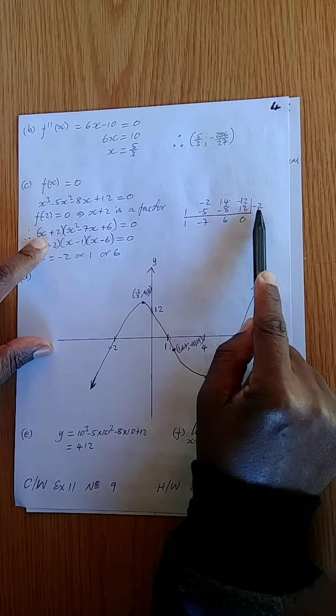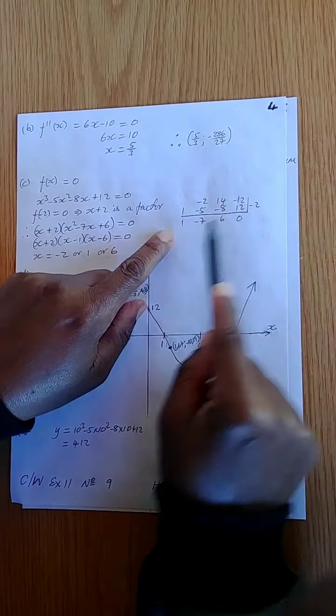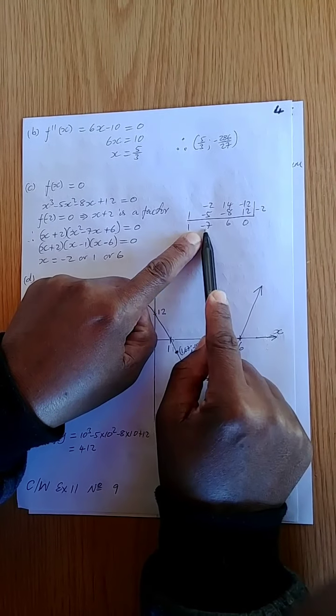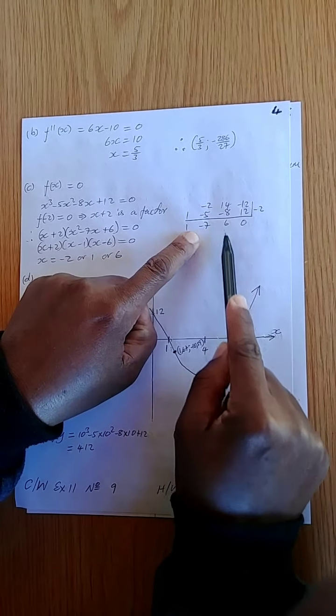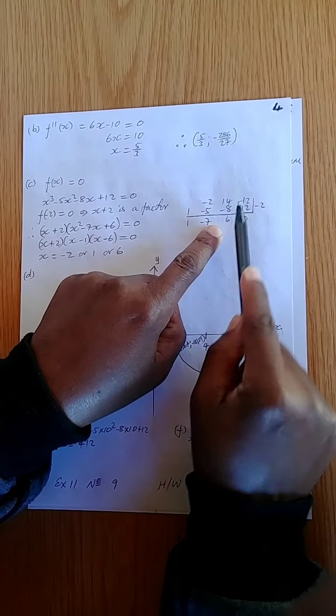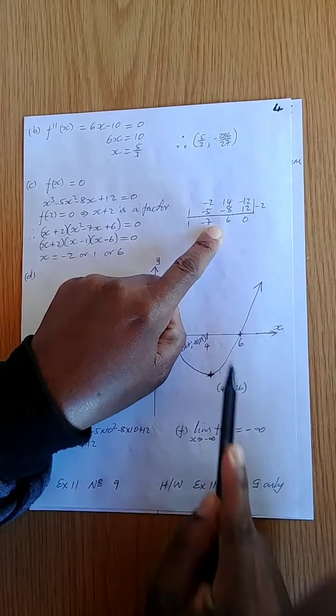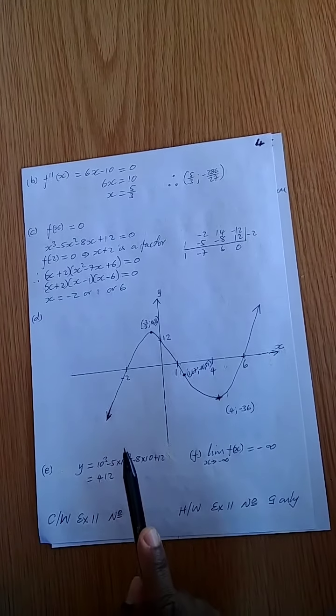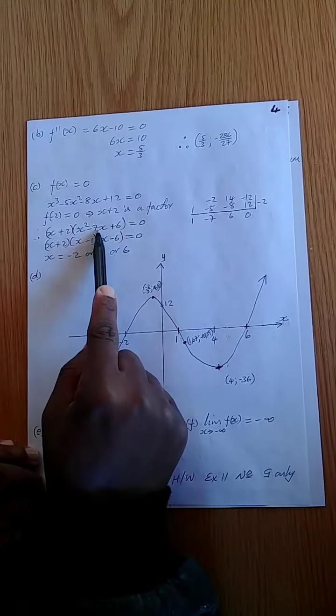And then we drop this one, this times this, we get minus 2, you add minus 7, this times this, that's 14, 14 plus that, that's 6. This times this, minus 12. We end up with a 0. These are the coefficients of the quadratic, which is the second bracket containing the trinomial.